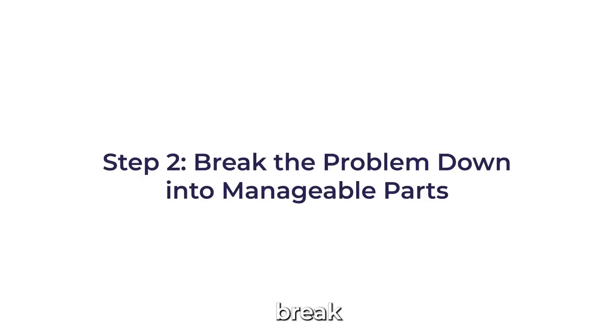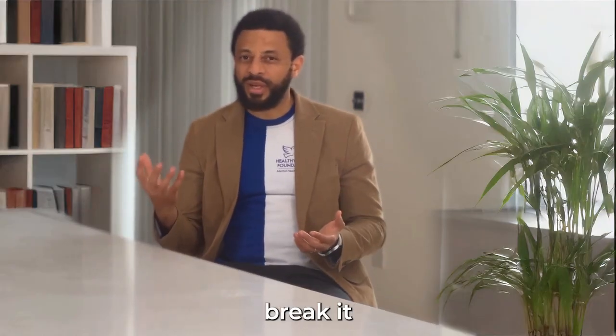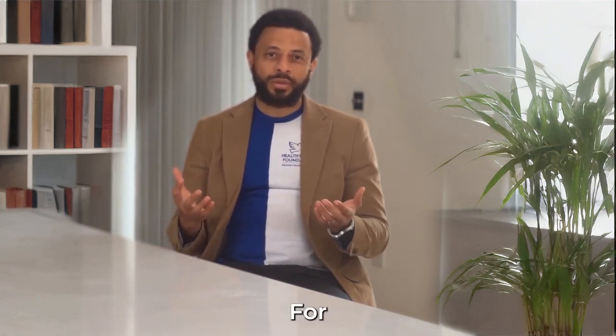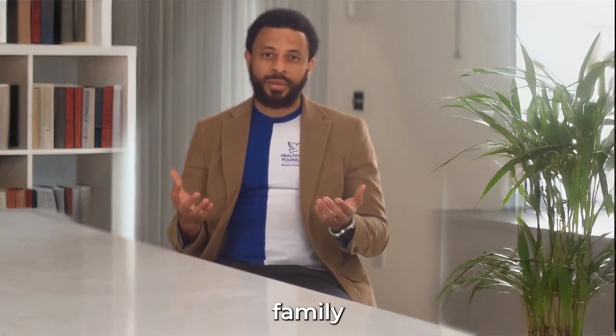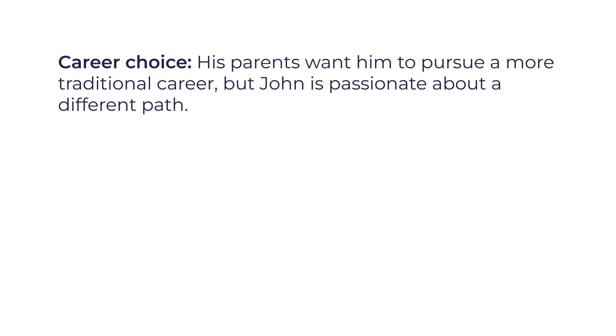Step 2. Break the problem down into manageable parts. Once the problem is defined, we need to break it down into smaller, manageable parts. For John, we might find that his family conflict revolves around several issues. Career choice. His parents want him to pursue a more traditional career, but John is passionate about a different path.